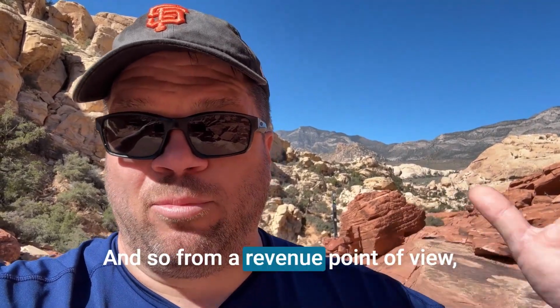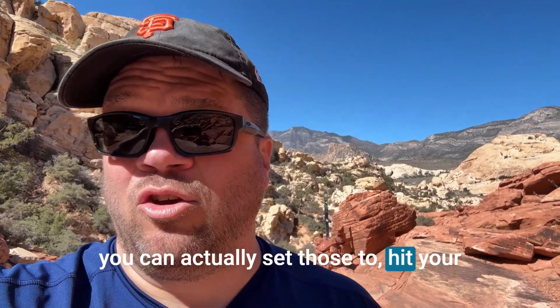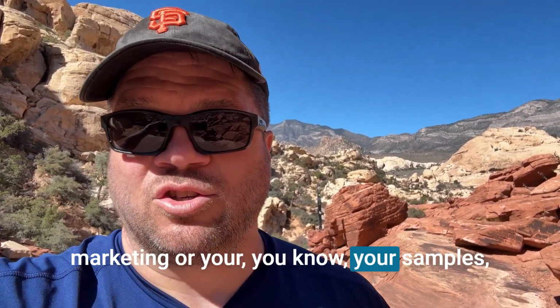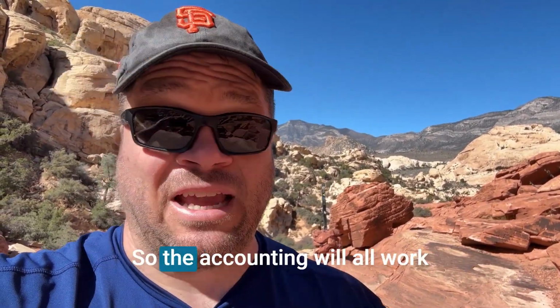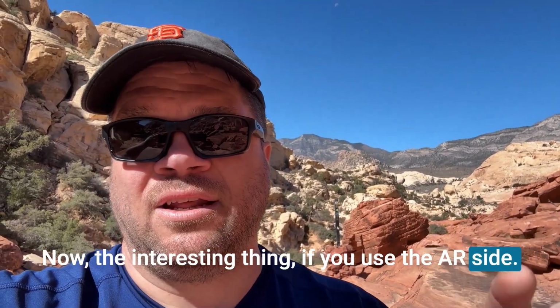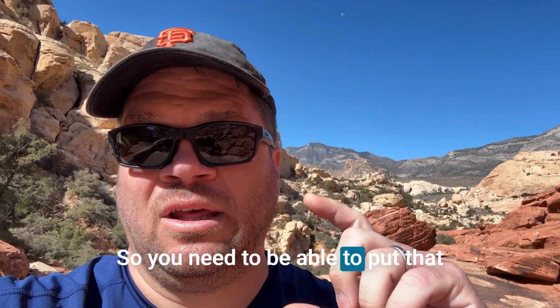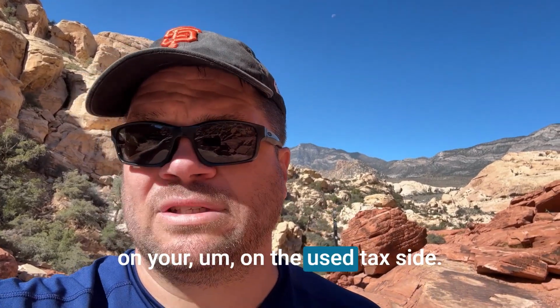And so from a revenue point of view, on the receivable accounts, you can set those to hit your marketing or your samples, whichever GL code you're using there. So the accounting will all work, and then you'll have the tax. Now, the interesting thing is that if you use the AR side, the tax will actually be a sales tax that you've generated, so you need to be able to put that on the use tax side.